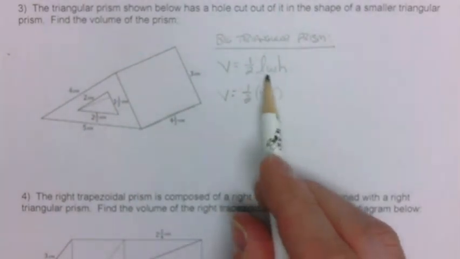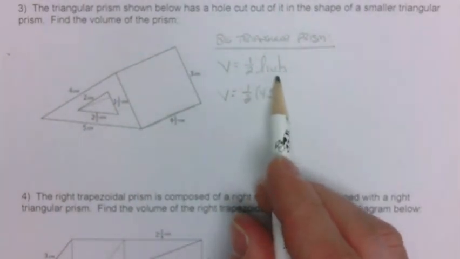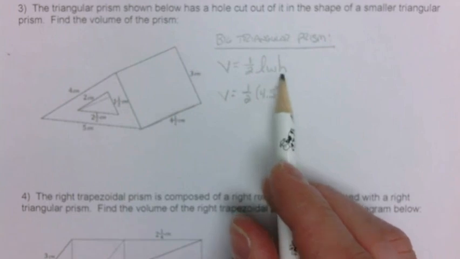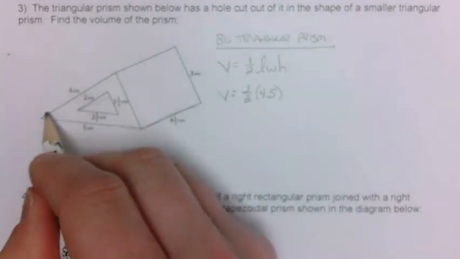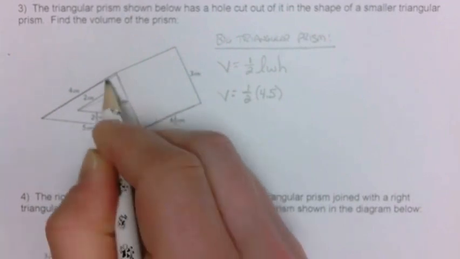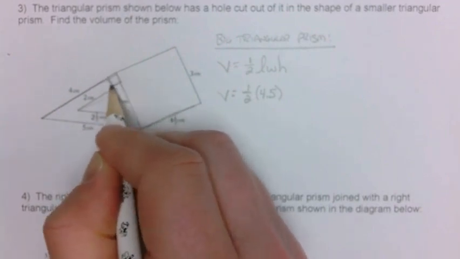For the width and the height, those need to come from the triangular face, and remember that they need to be perpendicular to each other. So I'm looking to see where the width and the height form a right angle. And I can see that this segment and this segment right here form a right angle.